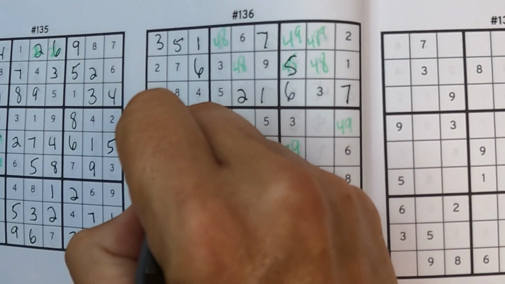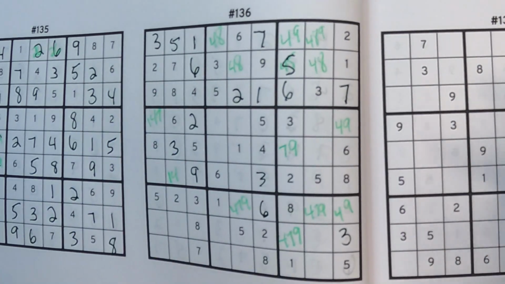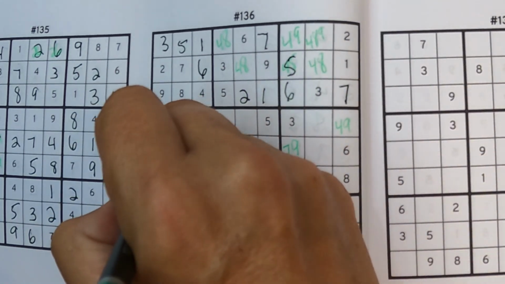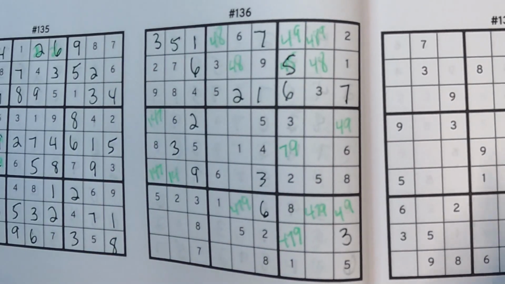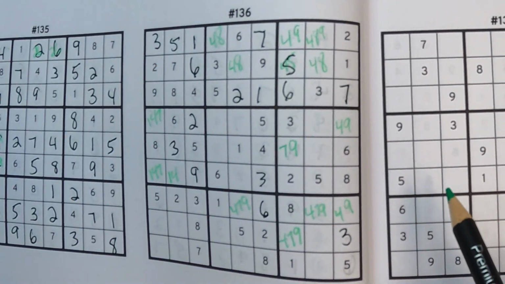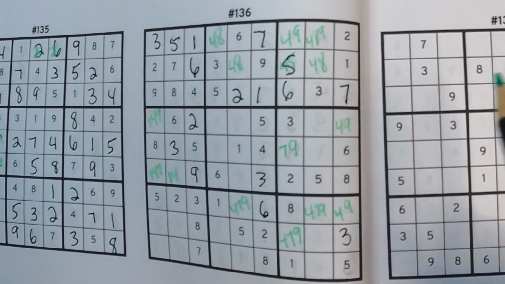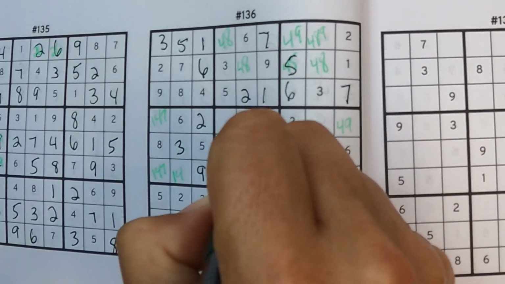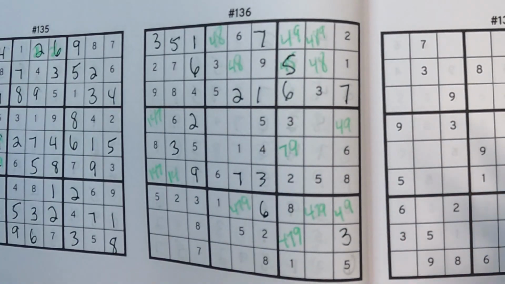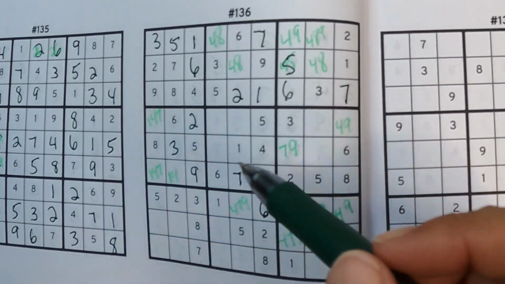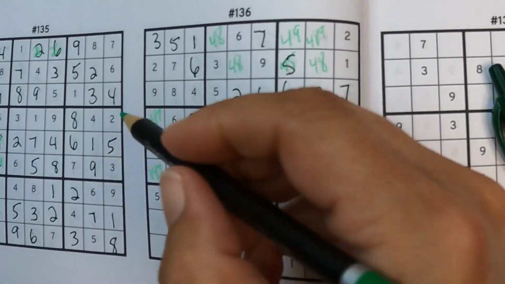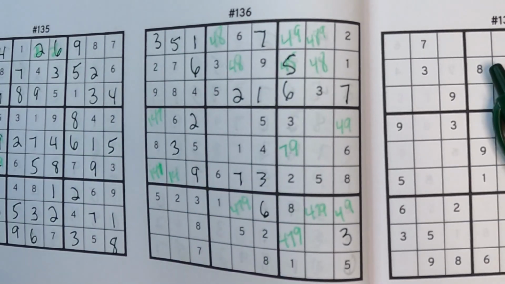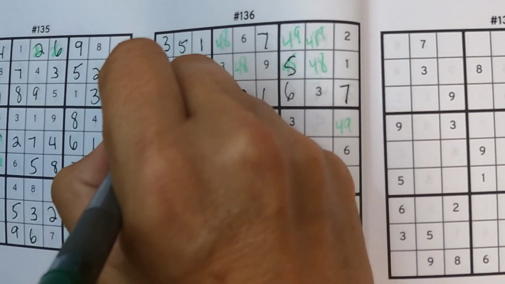We've got the 7 here, so 1, 4, and no help here, 1, 4, 7. But for this row, we're missing 1, 4, and 7, and we've got 1 and 4 here, so this is our 7. If we look back at this box now, the 7 can't be here anymore, so it must be here.